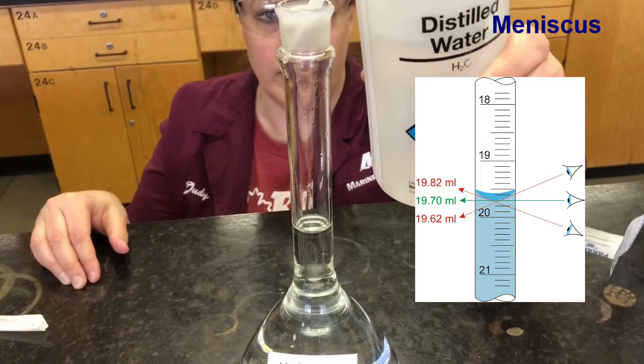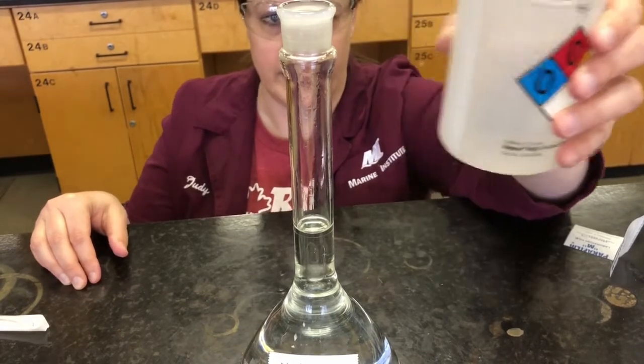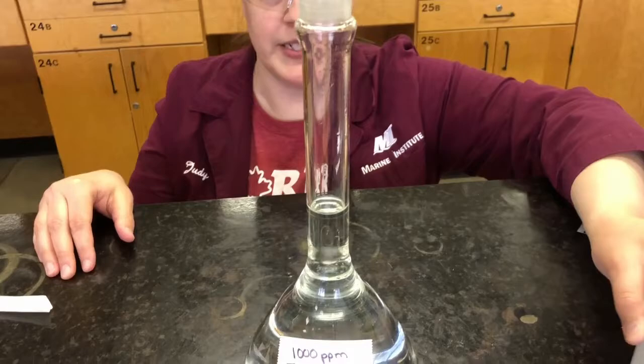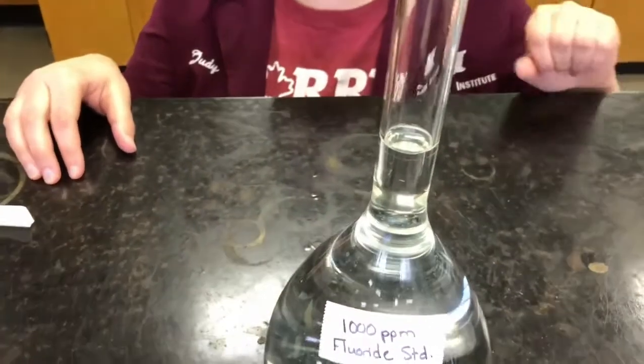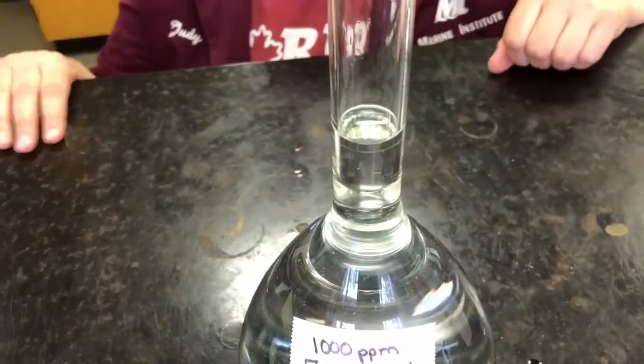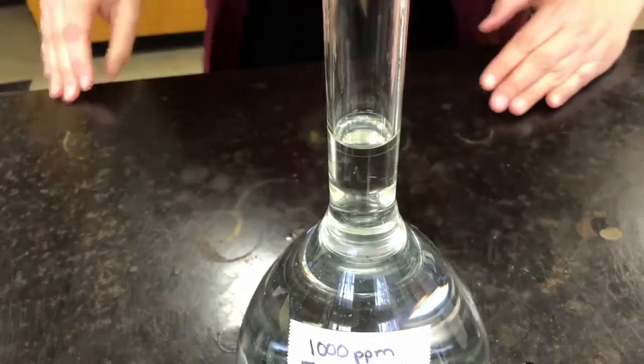There we go. So you can see right now that the bottom of the meniscus is sitting on that line. So that means that it is exactly 1 liter.